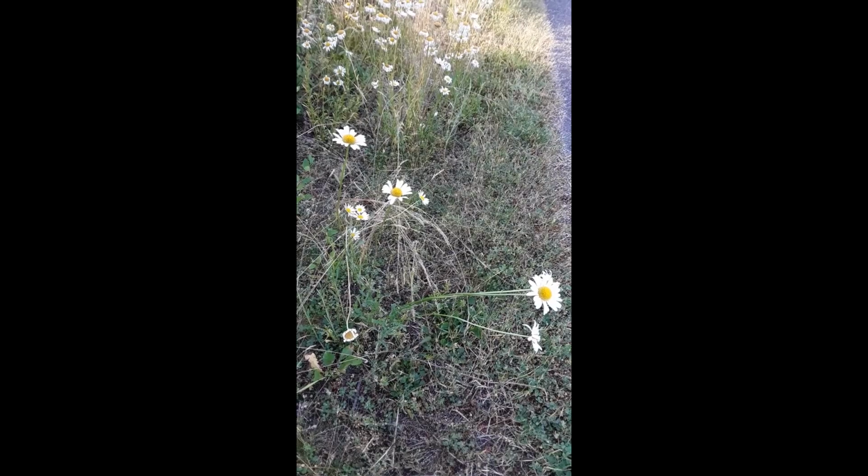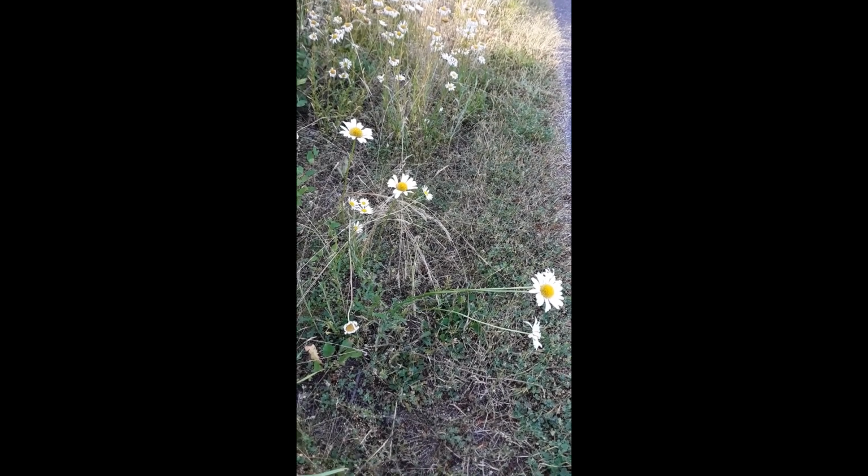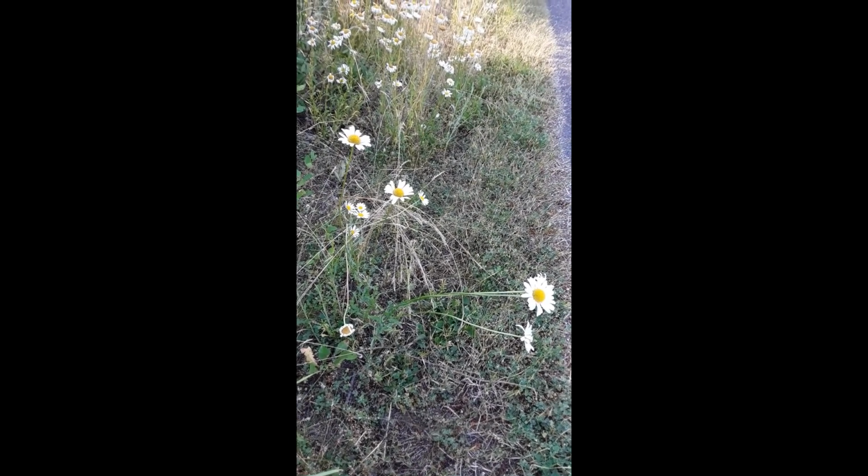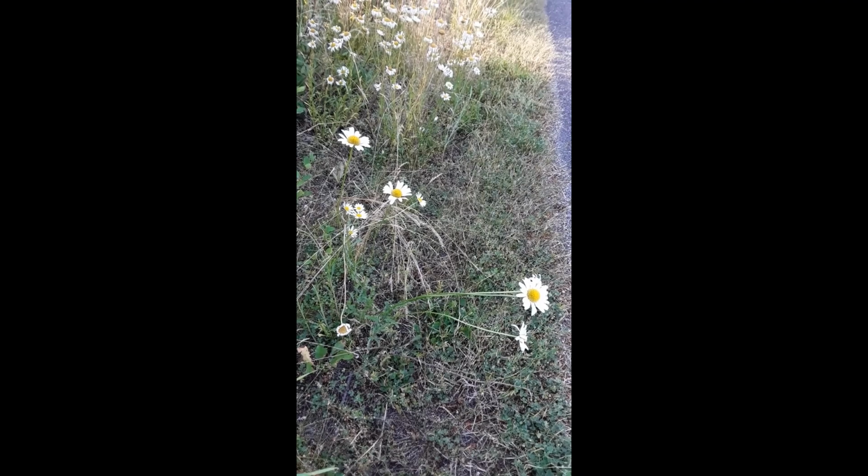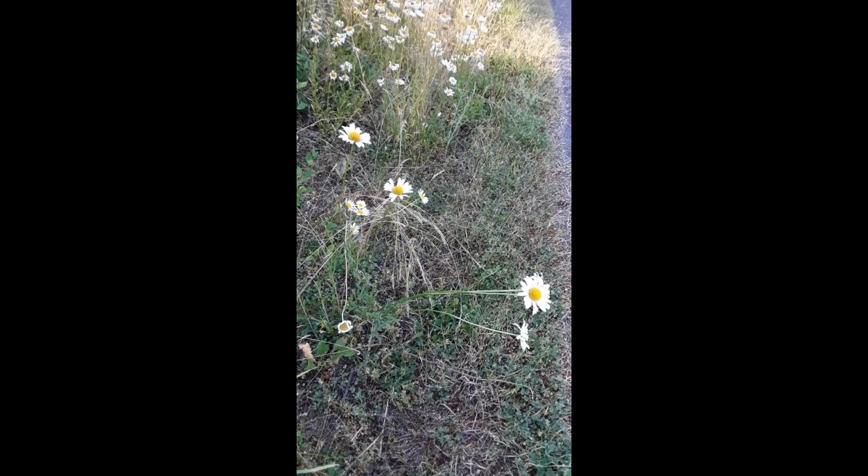Along the roadside here, we have these beautiful looking flowers, but it's actually a weed. This cute daisy-like flower is actually called an Oxeye Daisy, and this is a noxious weed in the state of Montana. So, if that pretty little plant is considered a noxious weed, what exactly is a weed?